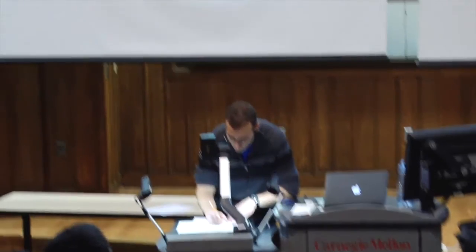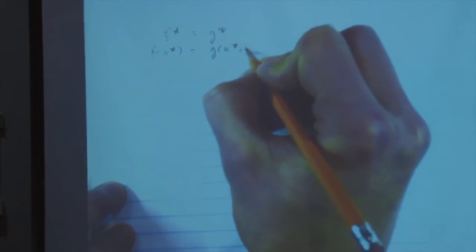So let's just start off with the assumption that we've written down, which is that f star is equal to g star. That's our assumption, that we've solved the primal and the dual, and we get strong duality. In other words, because we're assuming that x star and (u star, v star) are solutions, this is what we have by assumption.